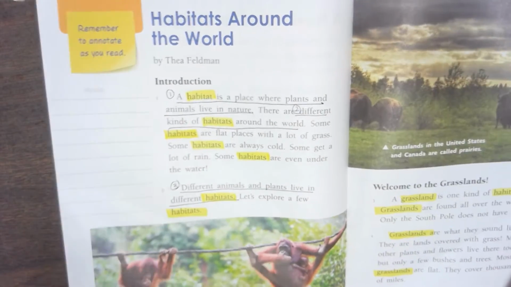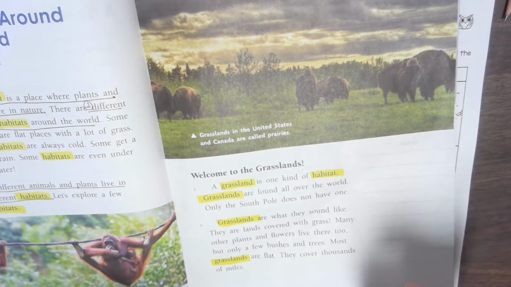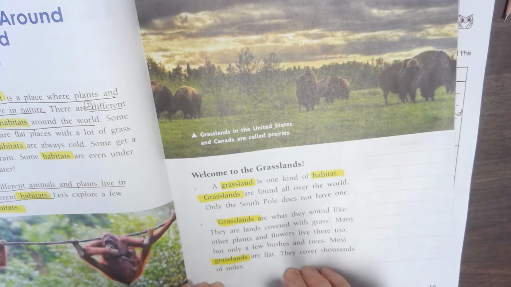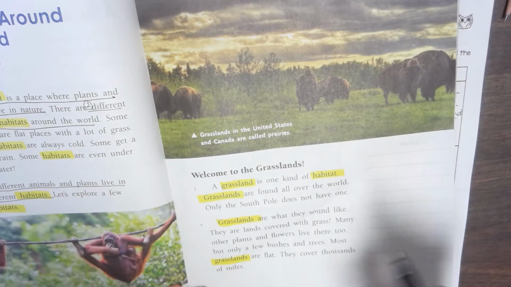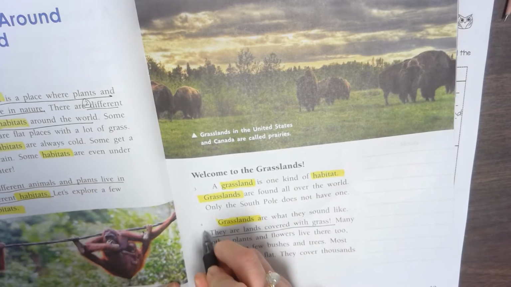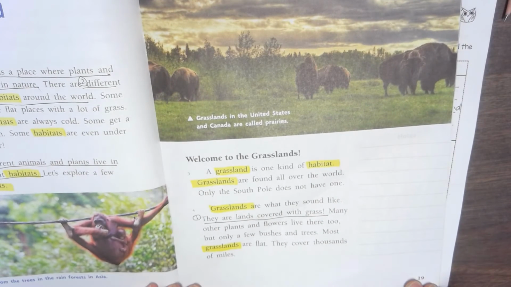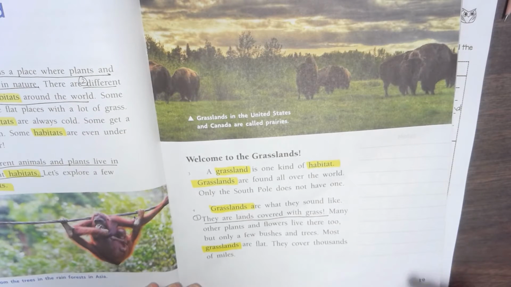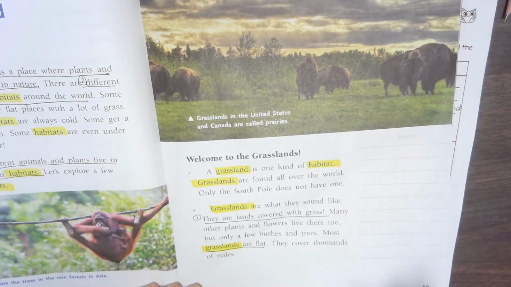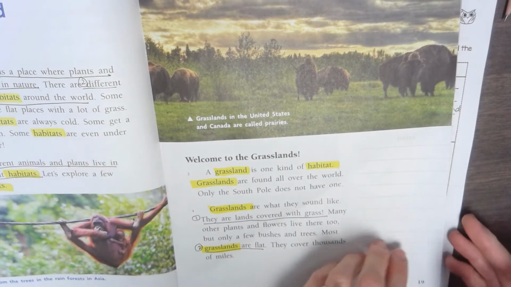So, if I were underlining some important facts, I would say that when they defined what a grassland was, I think that's important. They are lands covered with grass, so I'll just number that as my first detail. I also learned that grasslands are flat. That's important, because I now know they're not mountainous.